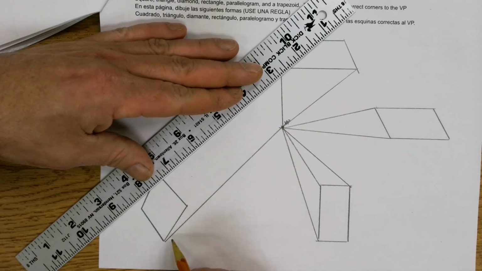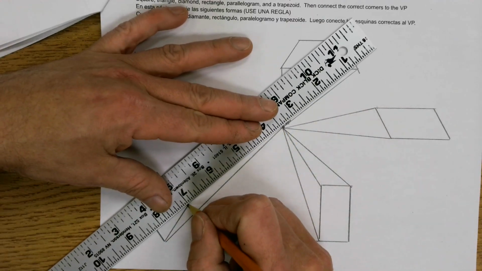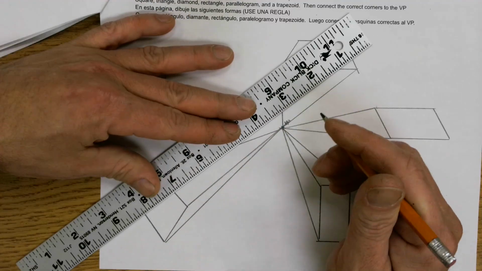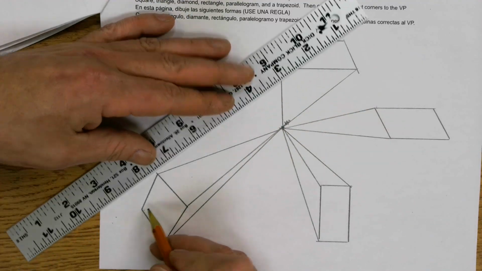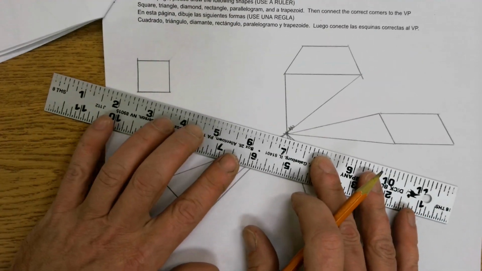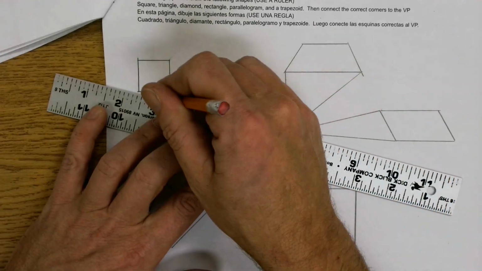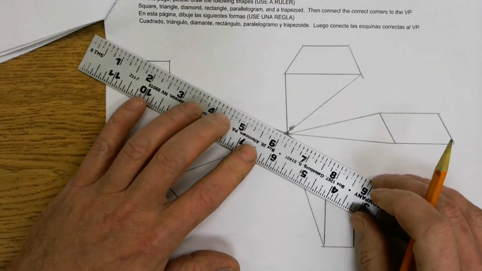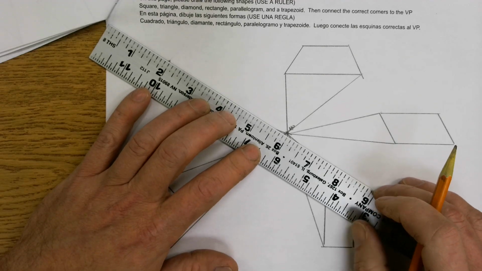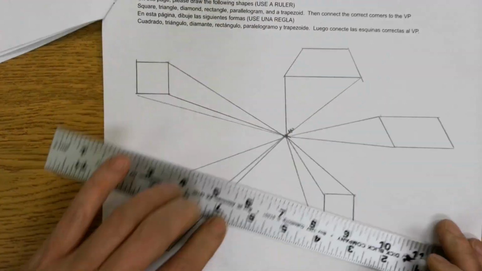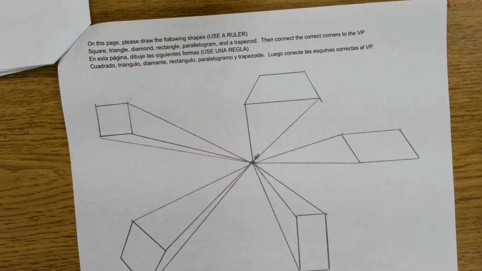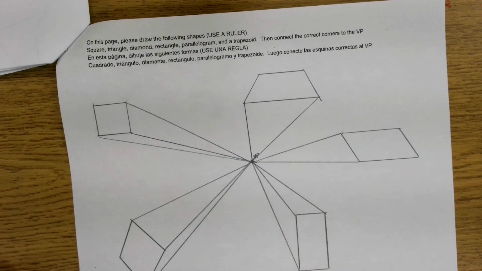Diamond. There's 1, 2, 3, and I can't do that one. And then my square. 1, 2, and 3. So there are all the guidelines that go to the dot, and now my shapes look like they are exploding out from the middle of the page.